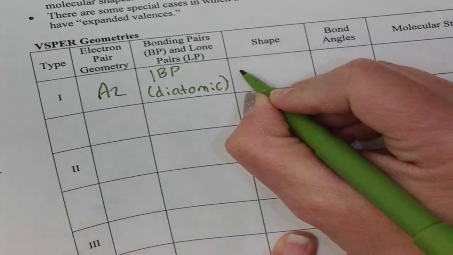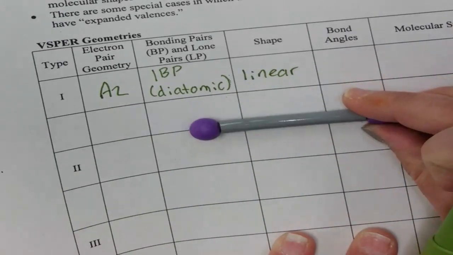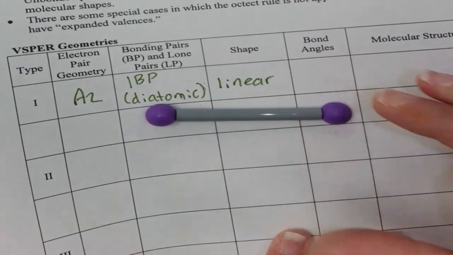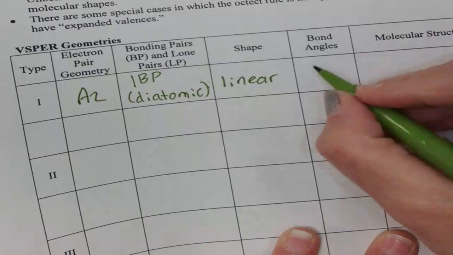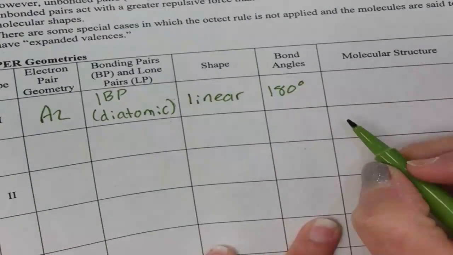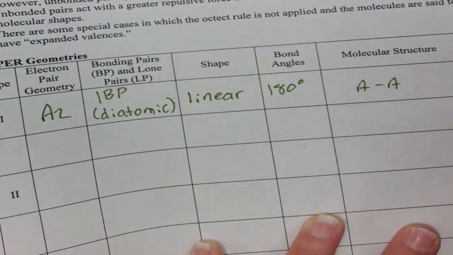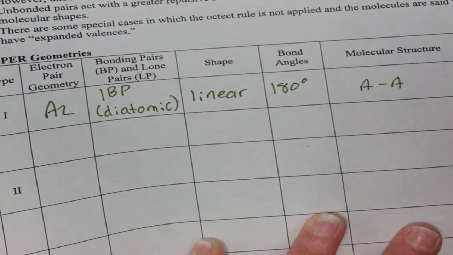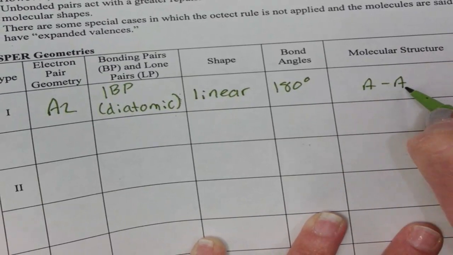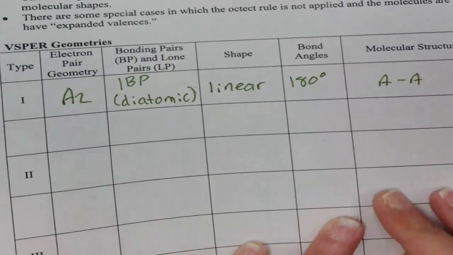We would say that its shape is linear, and you can see that this is in fact linear. It has a bond angle of 180 degrees. And if we were to draw our structure on paper, it would look something like this, where the A is whatever element we're talking about, Br-Br, for example, if we were looking at bromine.